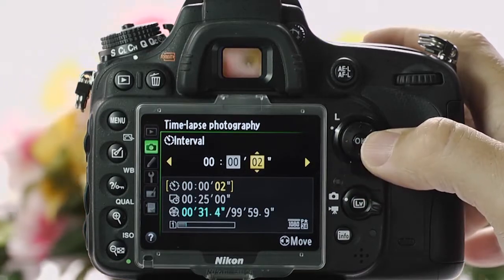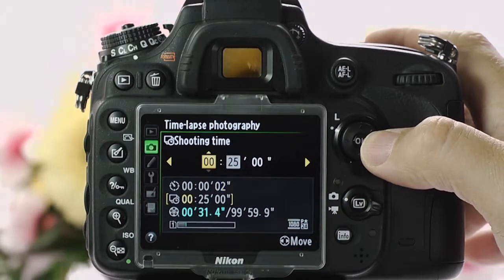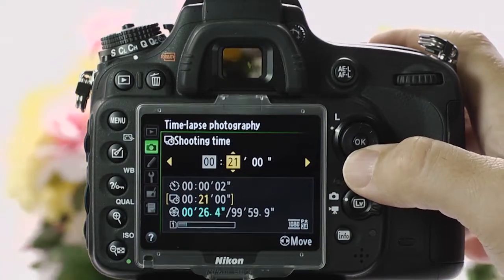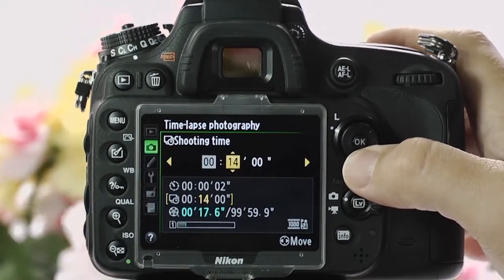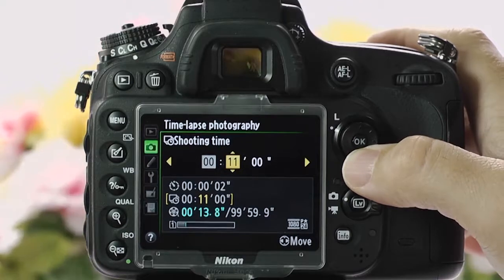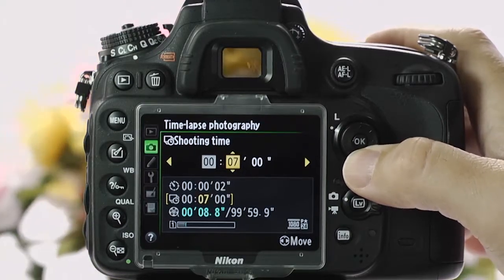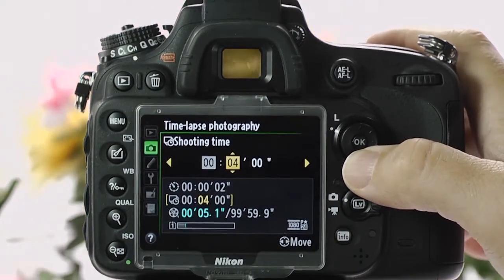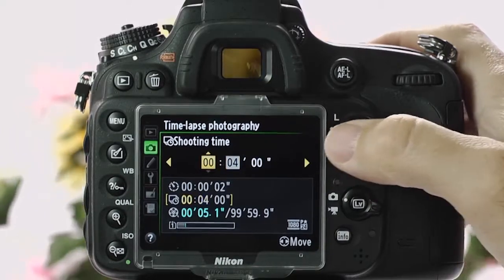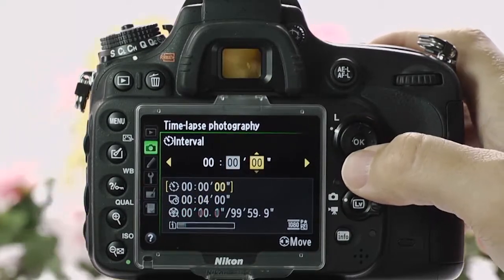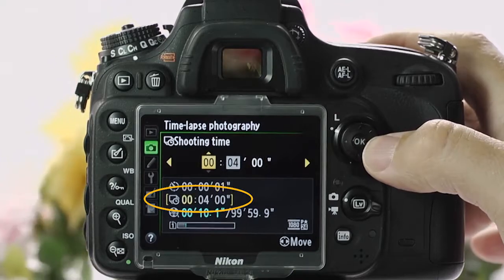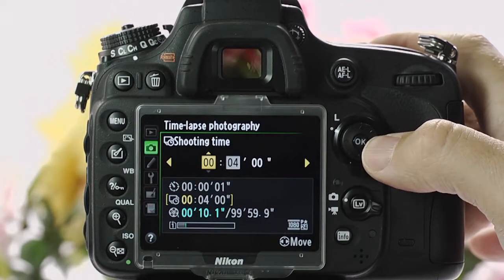You can now dial in the interval using minutes and seconds. These intervals will set the time between each shot. Press to the right when the interval is set, and you could set the total shooting time. In this case, you set for how many hours and minutes you'd like to record. As you make this change, you'll see at the bottom the resulting time for the final movie. This is a combination of the interval and the duration of recording, which will result in the final runtime.